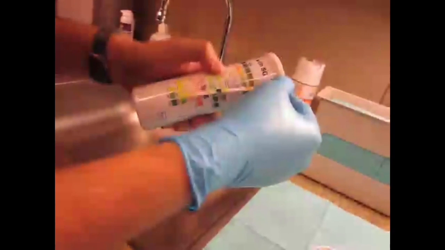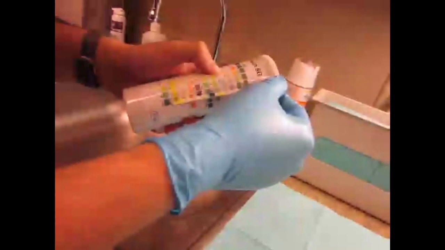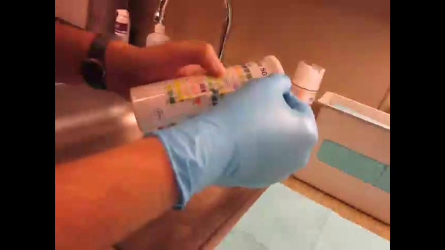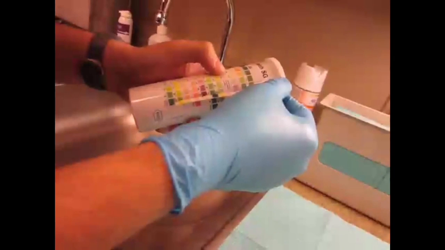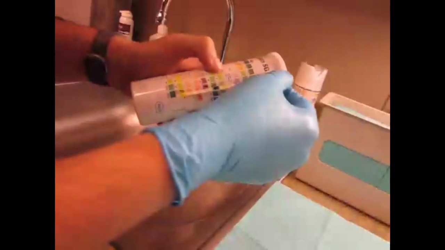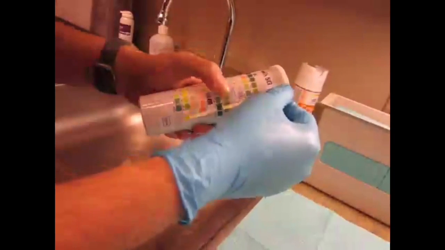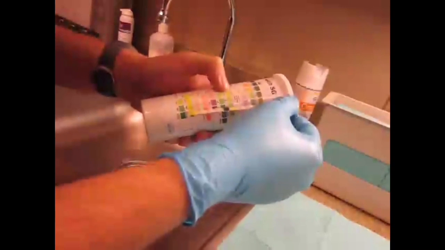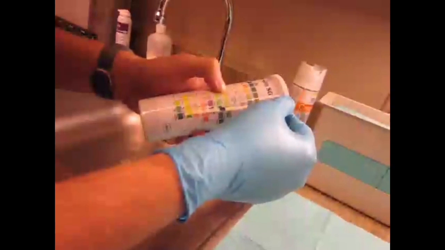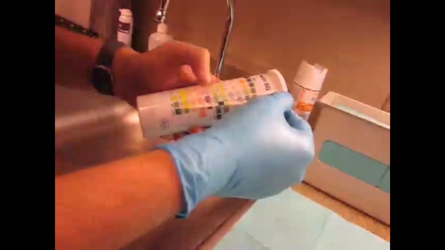Leukocytes means that there's going to be a UTI infection usually, because leukocytes are those white blood cells that fight off infections. So if those get into the urine, that means you've got an infection down there. Nitrites come from a breakdown of nitrate by bacteria. So presence of nitrites might mean that there's some bacteria causing a UTI.